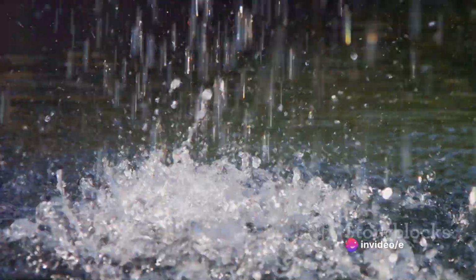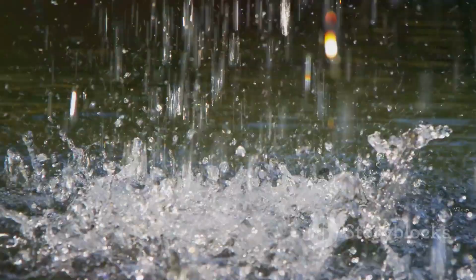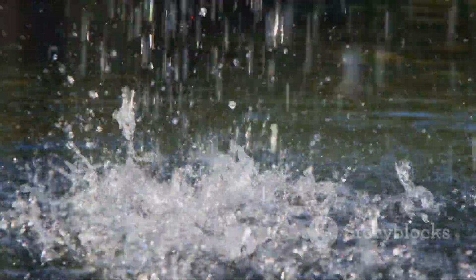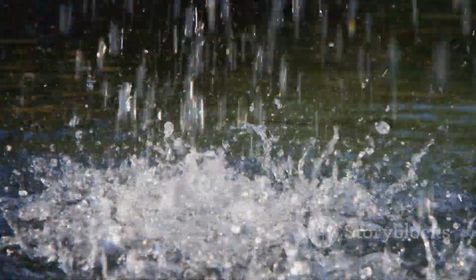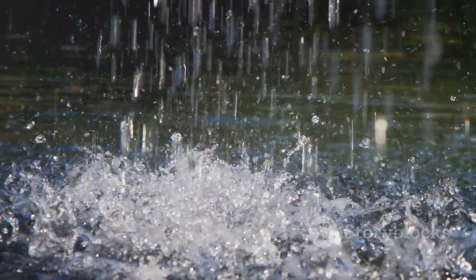So the next time you see a raindrop fall, remember, it's not just water. It's a traveler on an unending voyage, a tiny yet vital part of the magnificent water cycle.